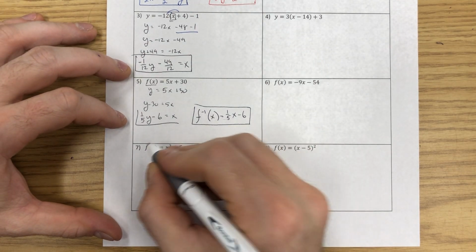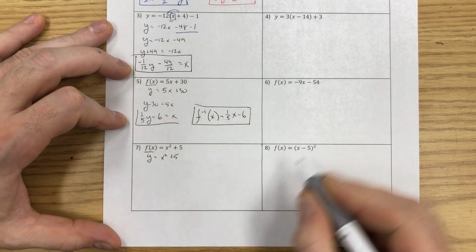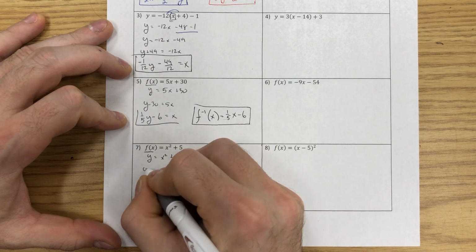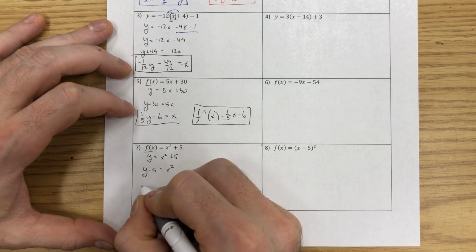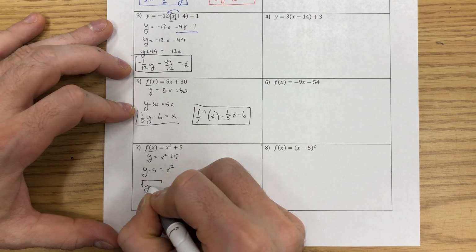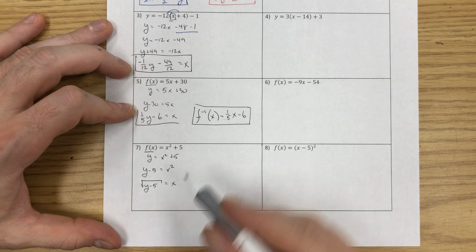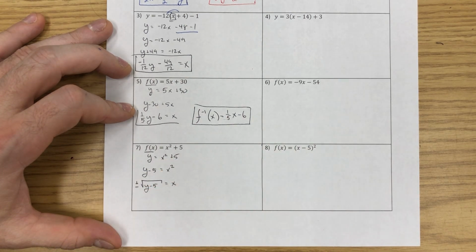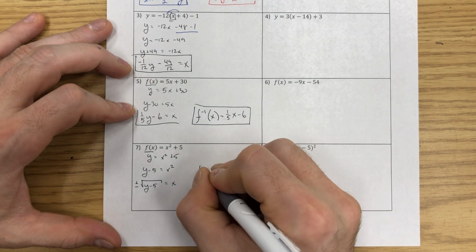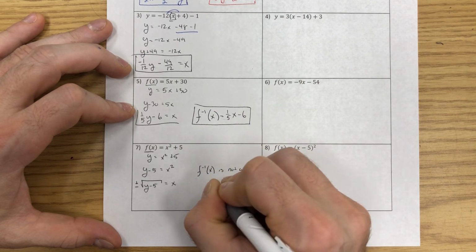Okay, so we know that this would be y = x squared + 5. There's two things. I would subtract the 5, and I would take the square root. Now, that may seem like nothing big until we remember that when we take the square root of anything in a process, we have to take both the positive and the negative, which means that f inverse of x is not a function.